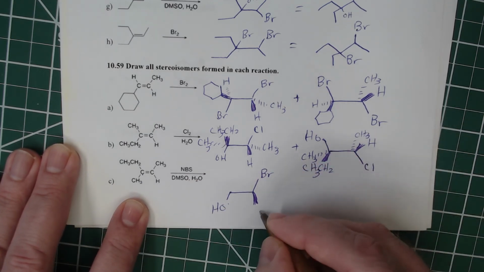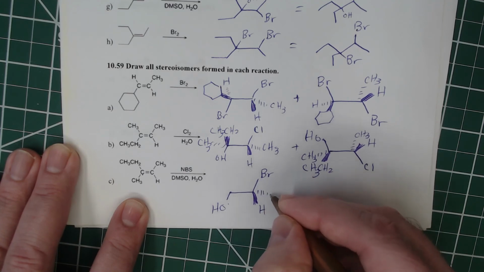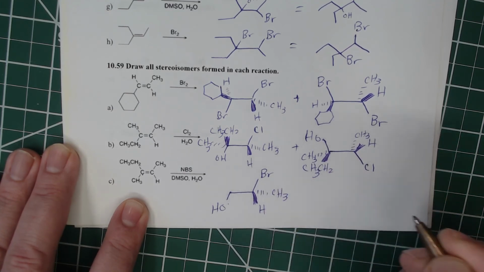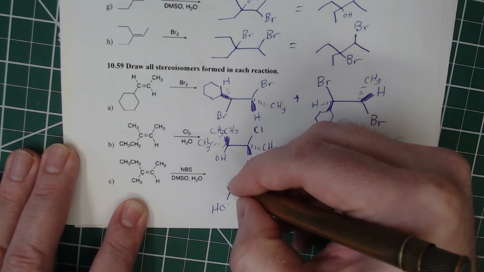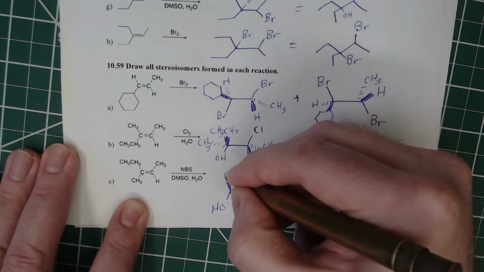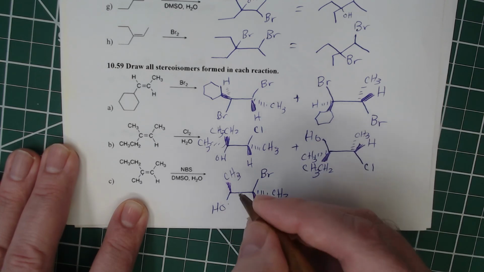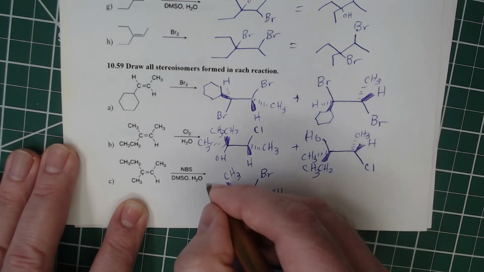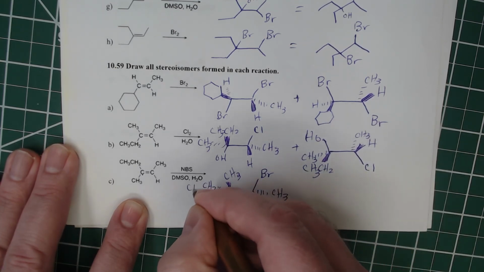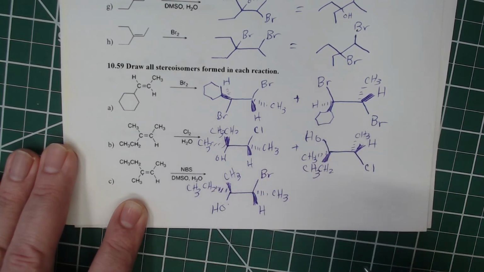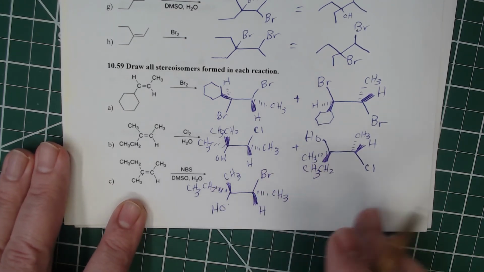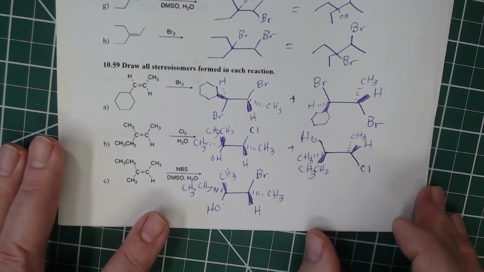So we'll have a wedge, hydrogen, dashed CH3, and then CH3, and then CH2, CH3 as the dashed line that's going away from us. All right, and the enantiomer of that.